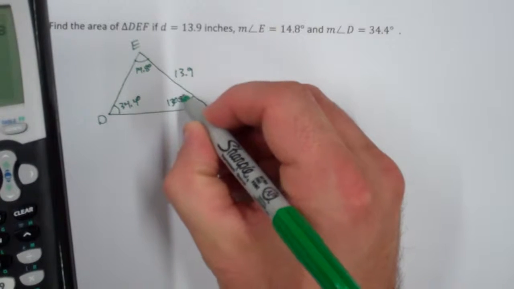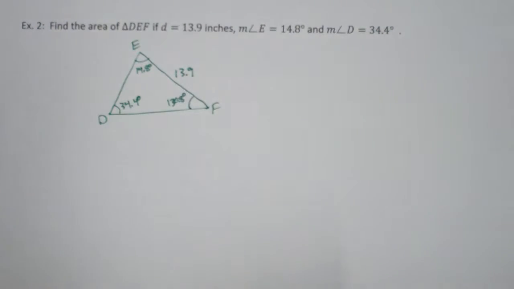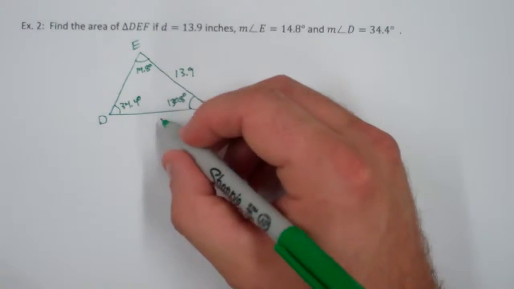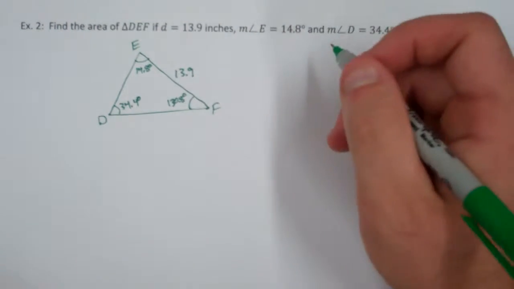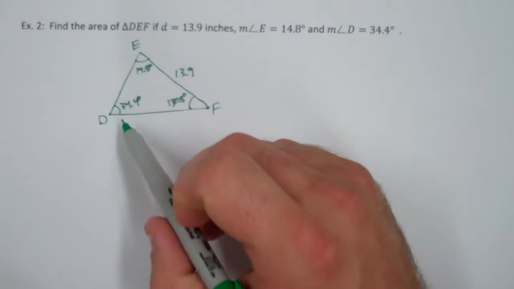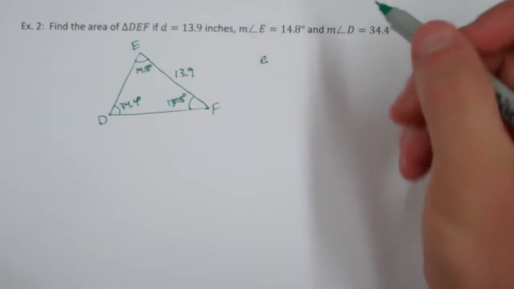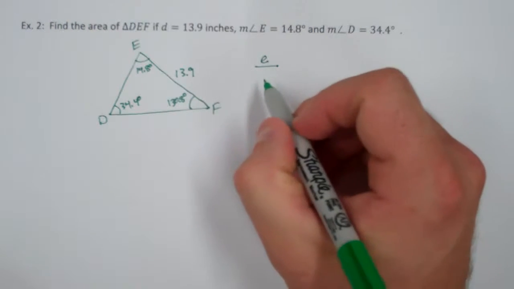Obviously this triangle is not drawn to scale. If you prefer, you could draw another triangle if that helps you see where things are. So now we just need to find E. To find E, this is not a right triangle, so we need to use the law of sines or law of cosines. I think for us we've got an angle and an opposite side, so it's going to be pretty easy to find side E using the law of sines.